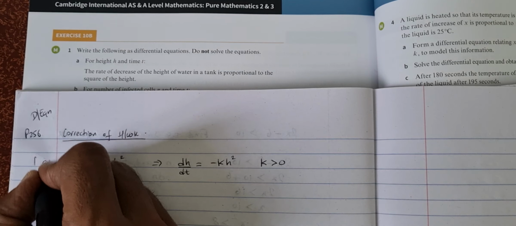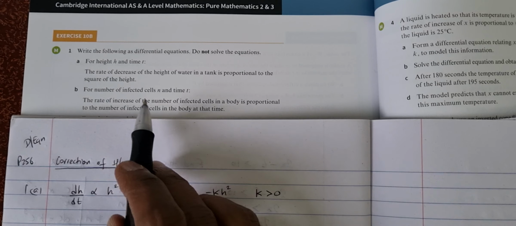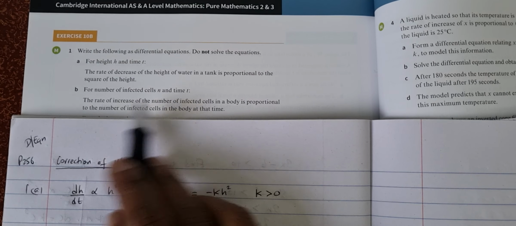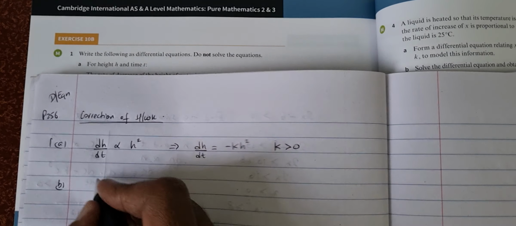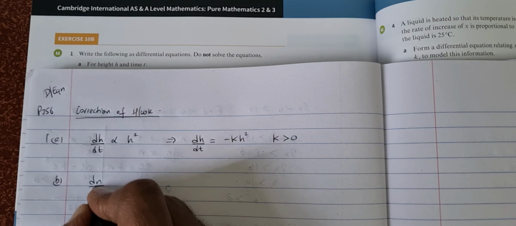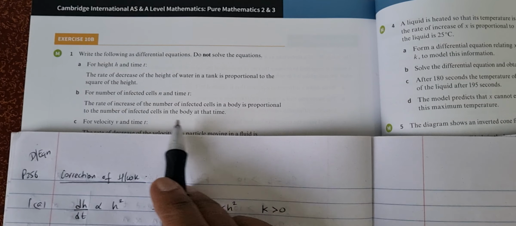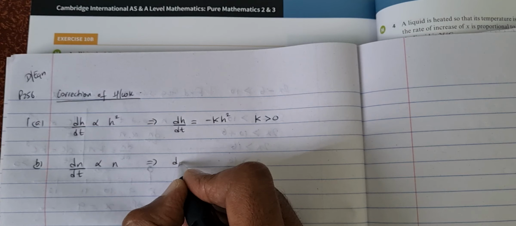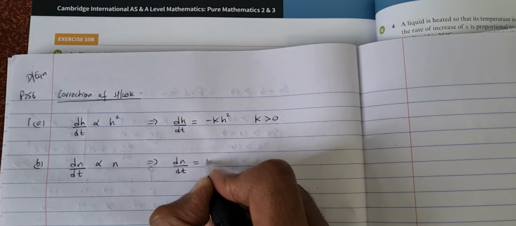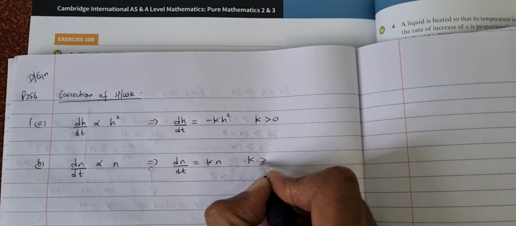So the first part of the question is done. For the second part, similarly, we have the number of infected cells n and time t. The rate of increase of the number of infected cells is dn over dt, and this is proportional to the number of infected cells in the body at that time. Infected cells is n, so it's proportional to n, and therefore dn over dt equals kn, where k also is greater than 0.